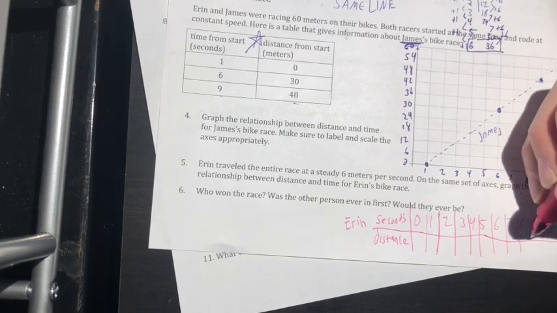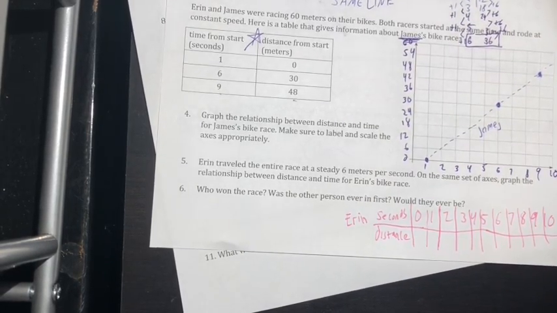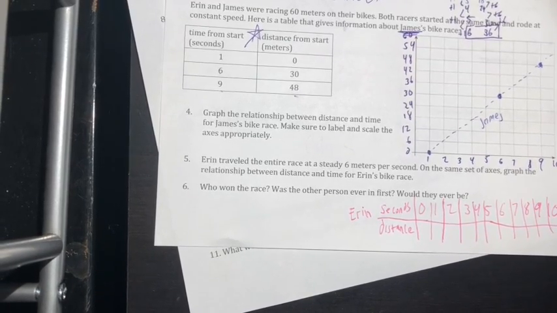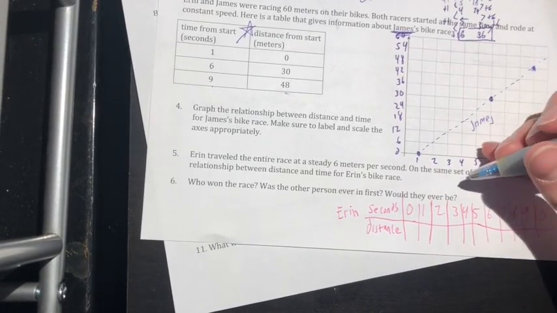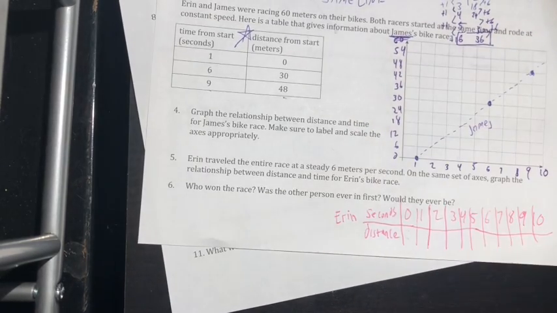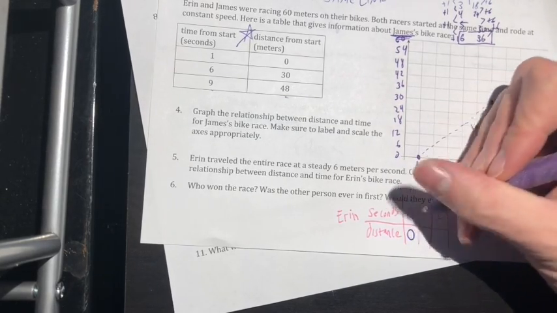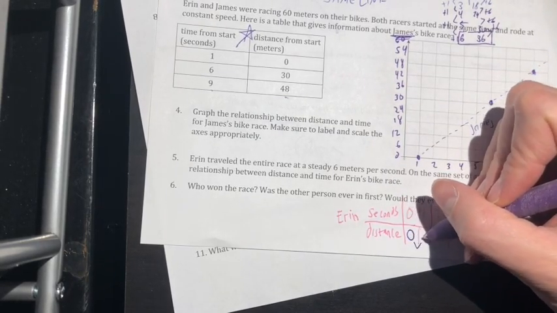So her distance, after all this time, again, 6 meters per second. She starts at the starting line. Her distance starts out at 0. Add 6 is 6.